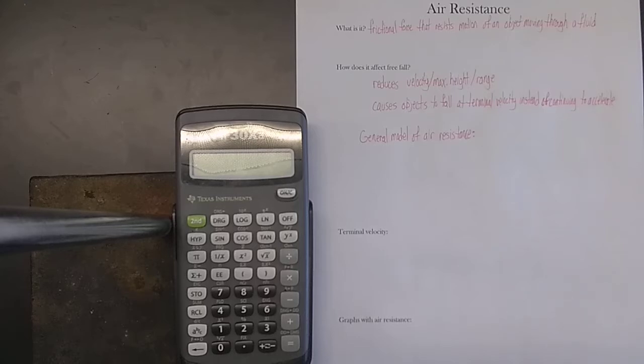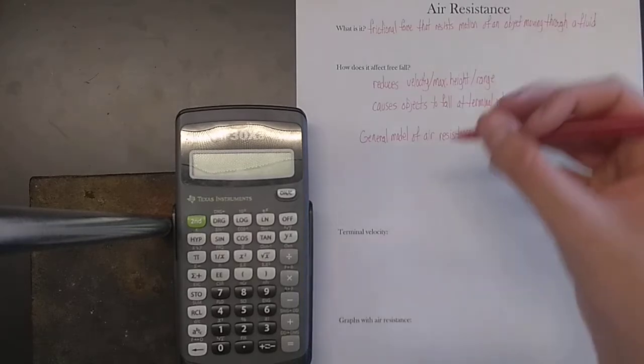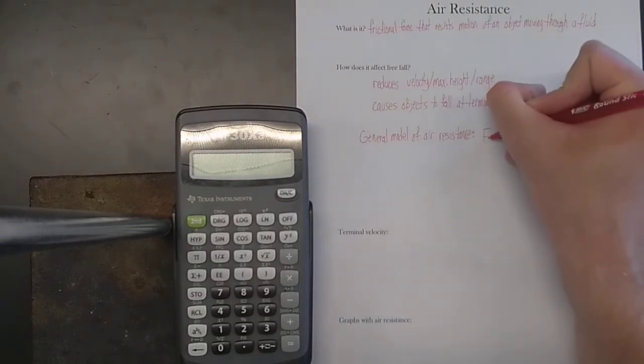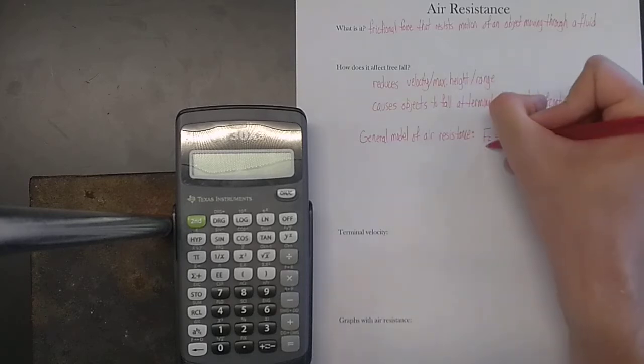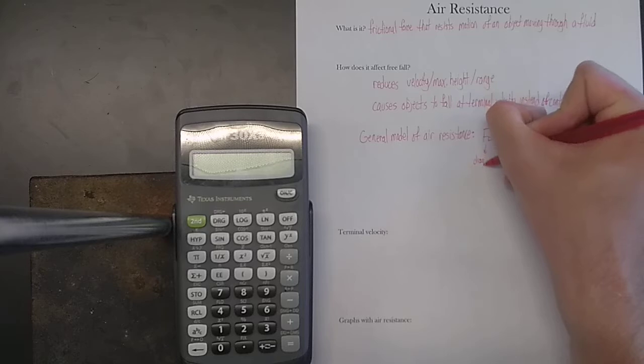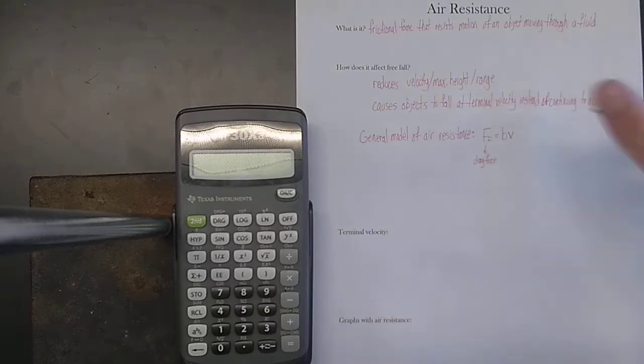Air resistance is a perfect example of this because air resistance is so complicated, it's really, really hard to get an exact answer. Okay? Probably almost impossible. So instead, we have different models. Now, if you were to learn some of the models that engineers and high-level physicists use, those are very, very complex. We're going to go with the most basic model. The general model of air resistance is as follows. Fd equals bv. Fd is the drag force. That's a more general term for air resistance.